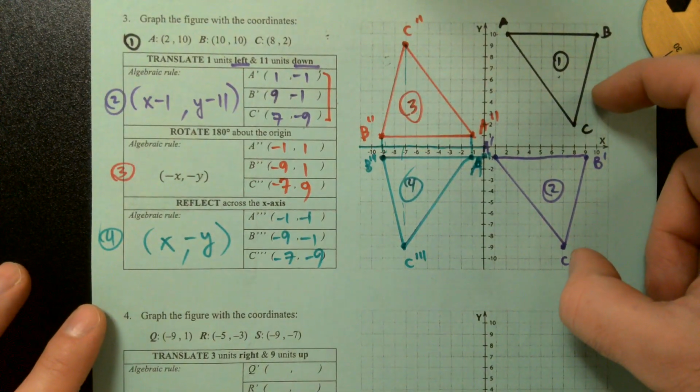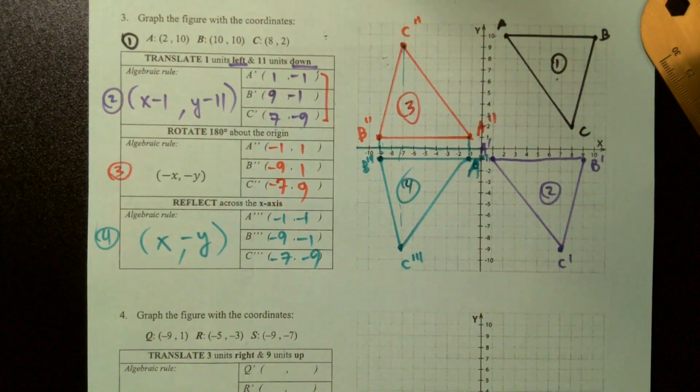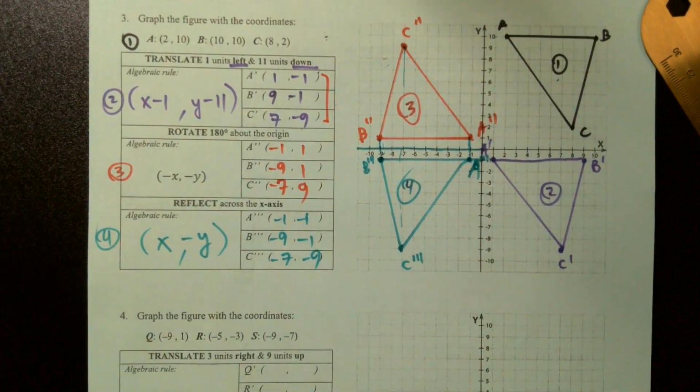Give me a thumbs up if your graph on number 3 looks exactly like that. Nice. Questions I can answer about number 3? Okay.